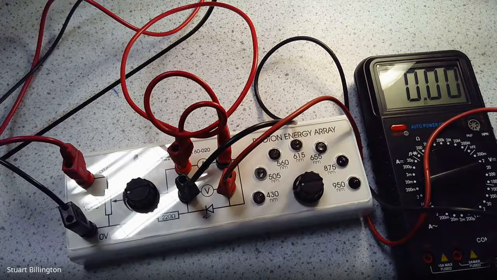So how's this going to work? Last lesson, we spoke about the photoelectric effect, which was where a photon released an electron and the electron came out with some kinetic energy.